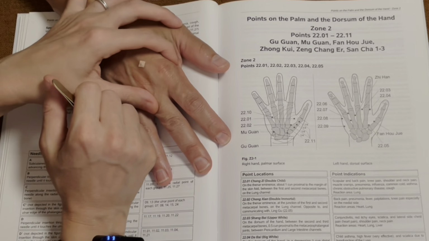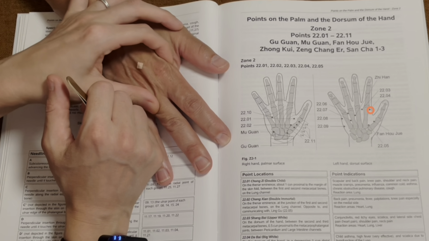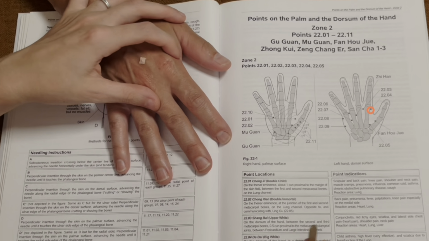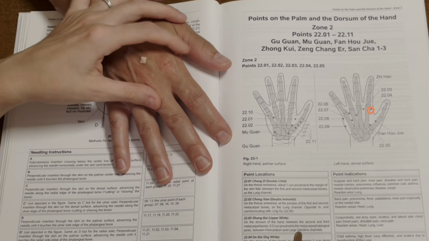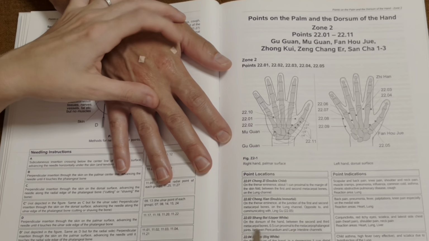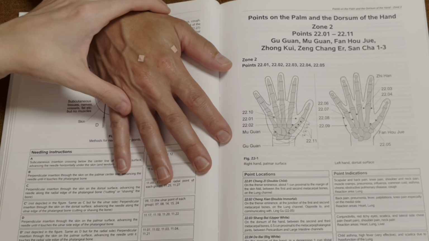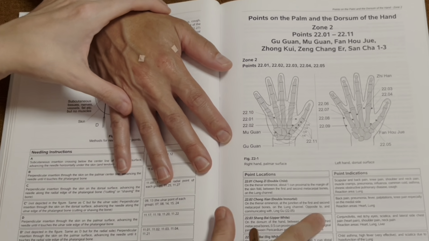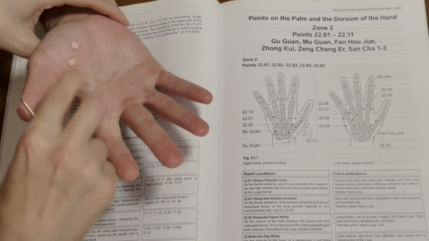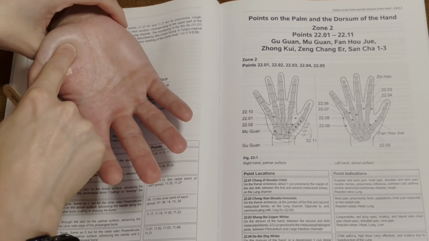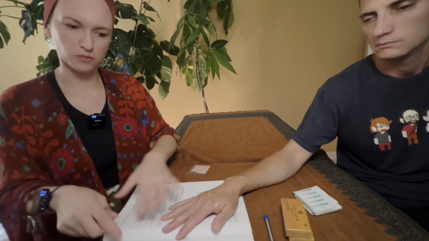So 2204, Dabai, or big white. This is for childhood asthma, high fever, which is very effective for high fever, and sciatica due to hypofunction of the lung. All right, so 2204, Dabai, 2203, Shangbai, and we have 2201, Changzi, 2202, Chongjian. And then we have one more on this page, which is 2205.